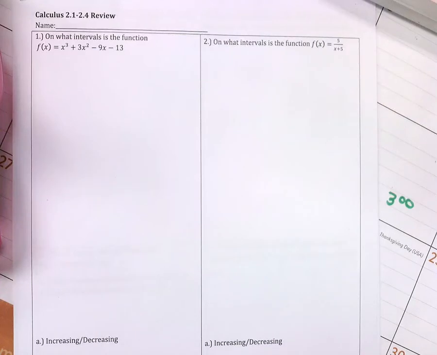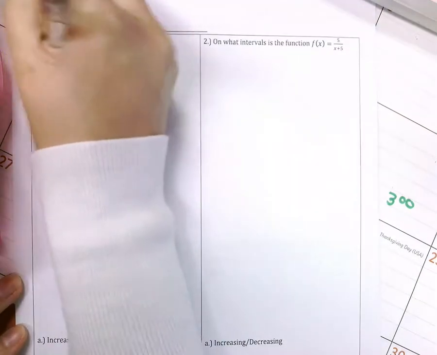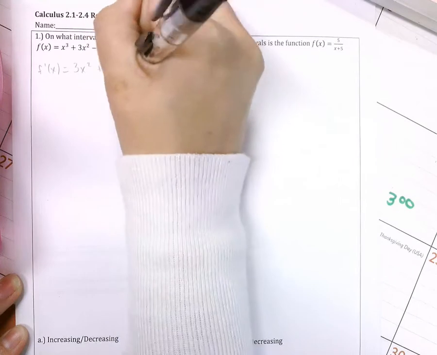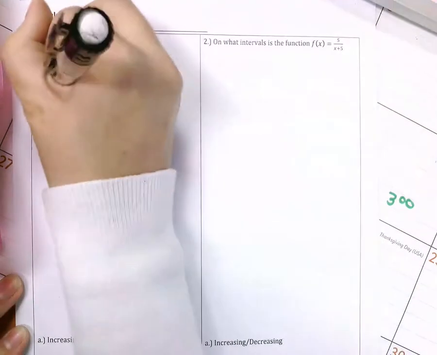On what intervals is the function increasing and decreasing, and then concave up and concave down. So all you're doing is finding your derivatives, setting them equal to 0, and doing the math. So first derivative, you should get 3x squared plus 6x minus 9. Set that equal to 0.